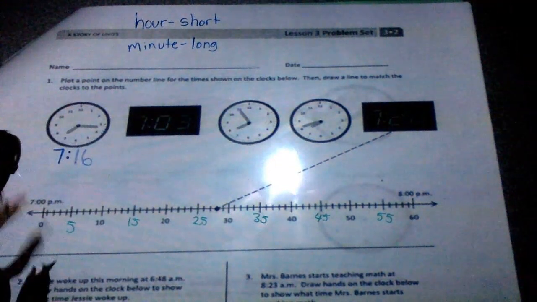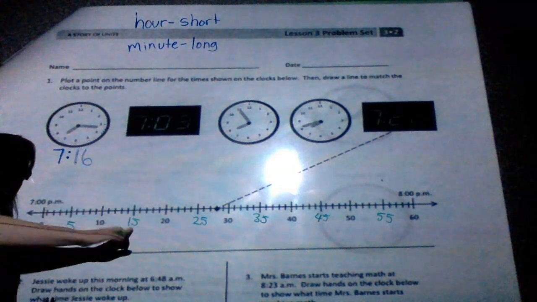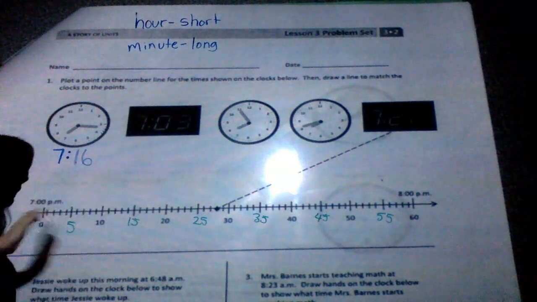Now those are all 7 goes before it. So 7:05, 7:10, 7:15, 7:20, all the way up to 8 o'clock right here at the 60. Those are all the times.